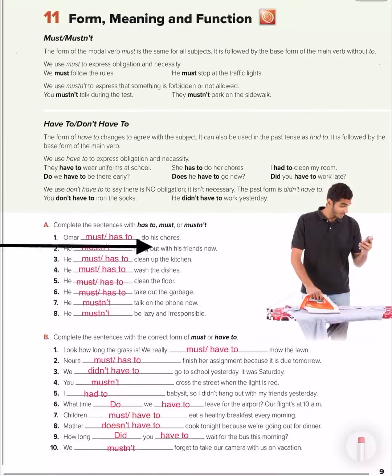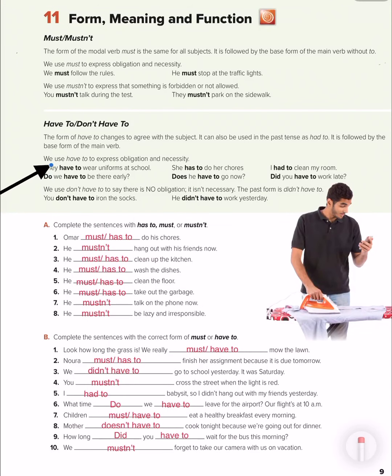Look, what do we have here? They, because we have they, so we will use have to. They have to wear uniform at school. Look here, we have she. She has to. Look here, because it is in the past, we say I had to. Look here, if we want to make a question, as I said, we have to use do because we have we. Do we have to? And because we have he here, we will use does. Does he have to? And we have the past here, so we will use did. Did you have to? Okay?